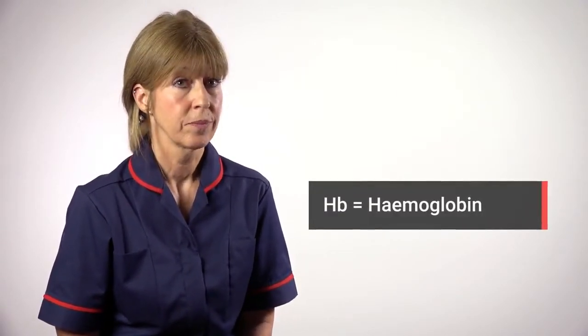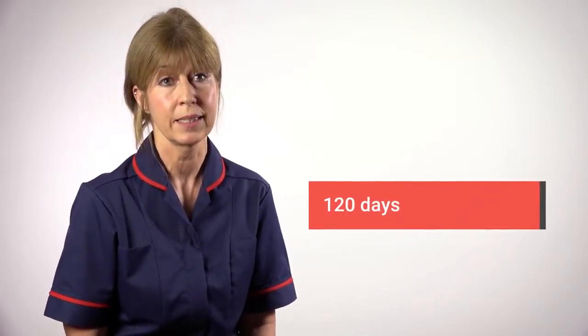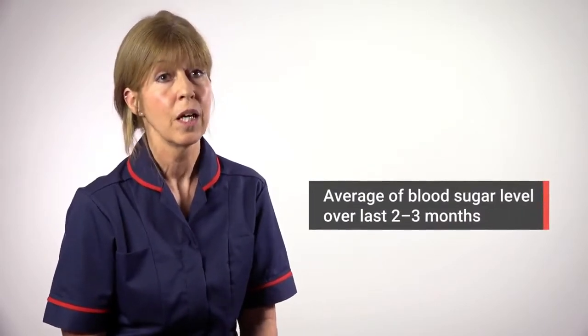In health terms, HB stands for hemoglobin. Hemoglobin is a protein molecule on the red blood cell. We know that the lifespan of the red blood cell is approximately 120 days. We also know that glucose or sugar attaches itself to the red blood cell. So the higher the blood glucose level, the more glucose that attaches itself to the red blood cells. The hemoglobin alpha-1c therefore is a test that averages out the blood sugar level over the last 2 to 3 months.